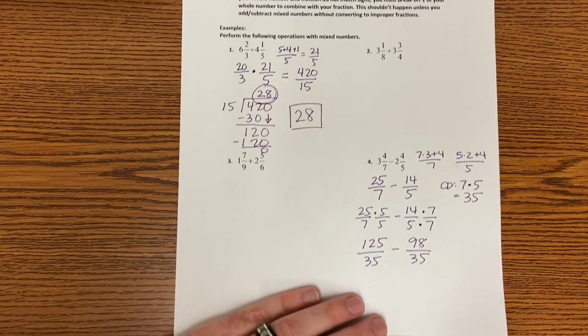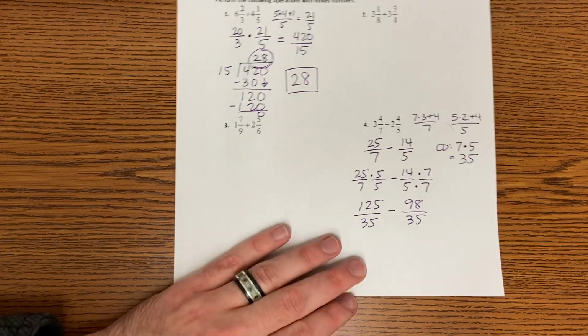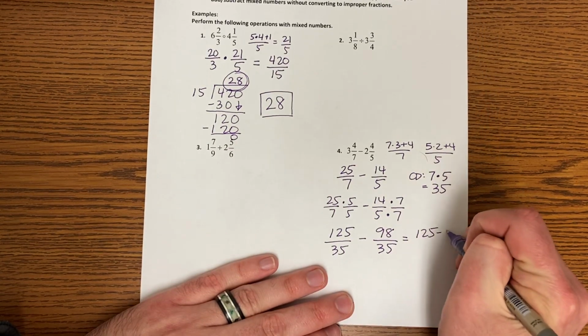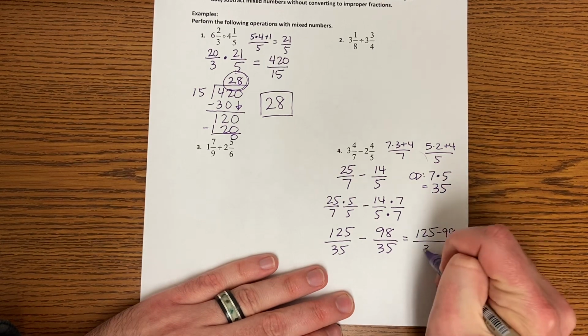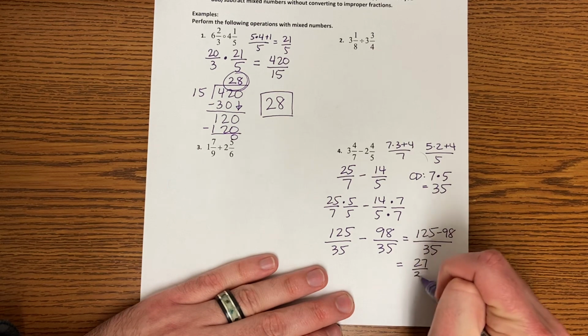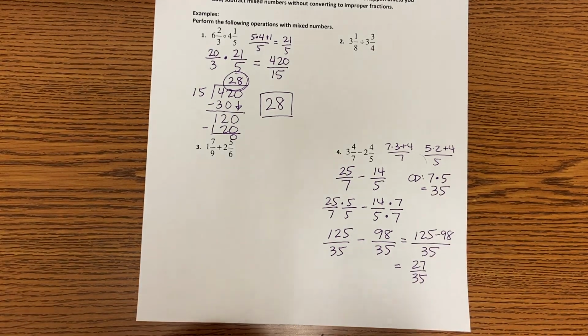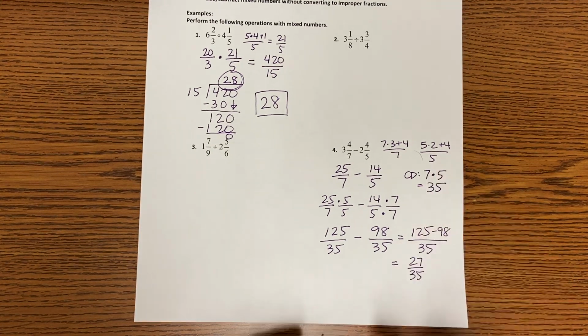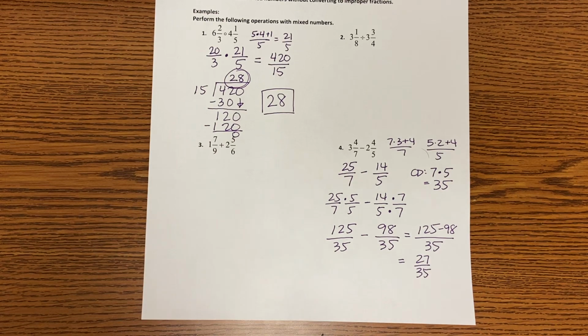Once we've done that, we know that when we add or subtract fractions, we just add or subtract across the numerator. So this is 125 minus 98, all divided by 35, which is 27 over 35. We could check for factors. However, I know 27 is 3 times 3 times 3, and we know that the 35 is 7 times 5. So we're kind of aware now that that's not going to reduce.